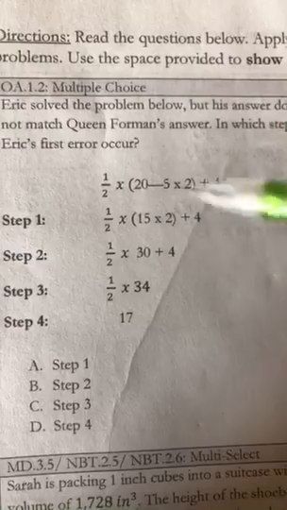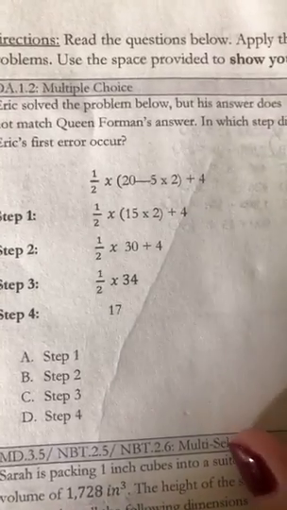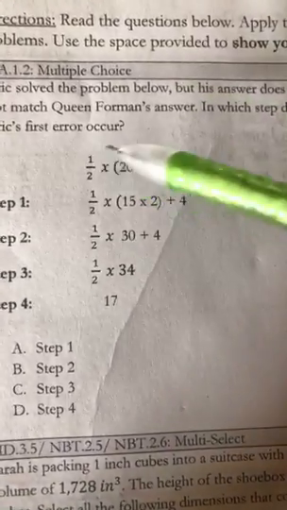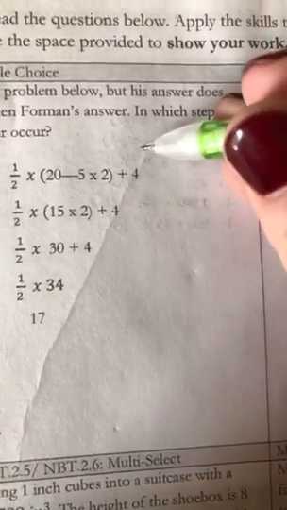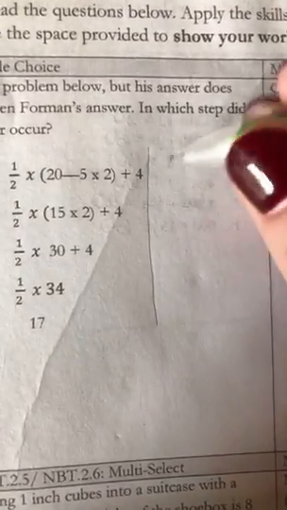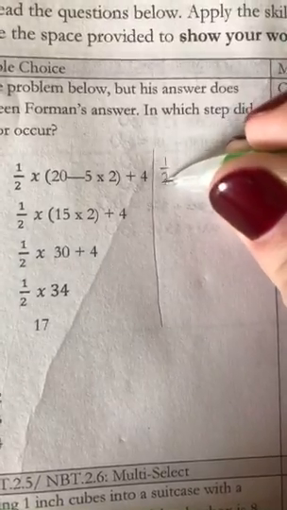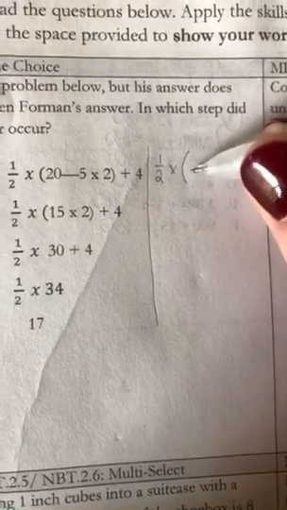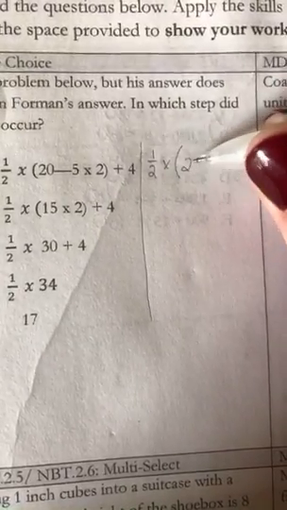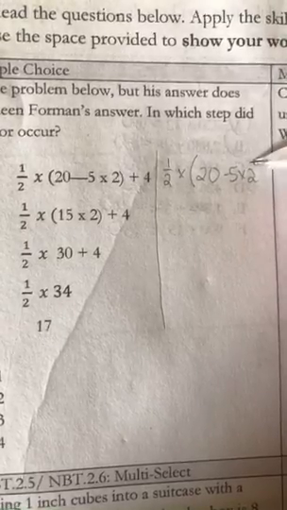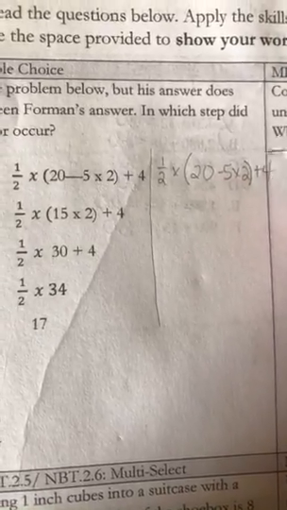So when we've talked about this before, we said anytime I want to find an error, I need to take that same problem and rework it out. And I'm going to do so right alongside it so that I can check step by step. So I'm going to just rewrite it so that I have the same things. 1/2 times 20 subtract from the product of 5 and 2 plus 4.